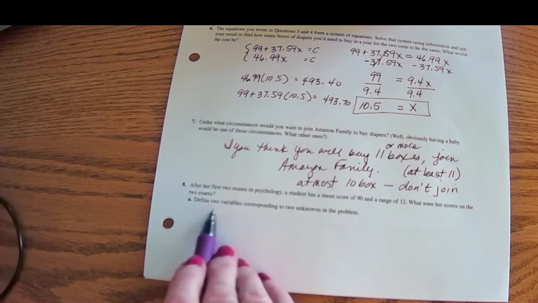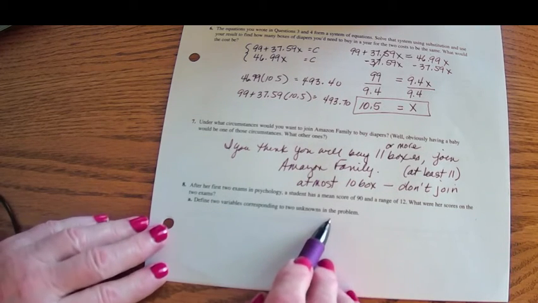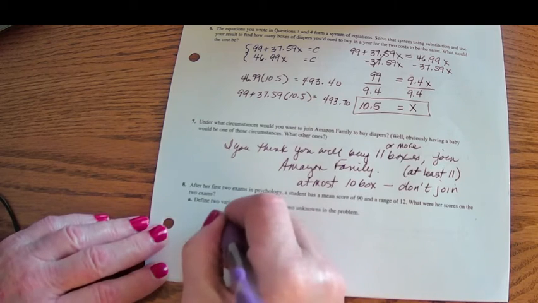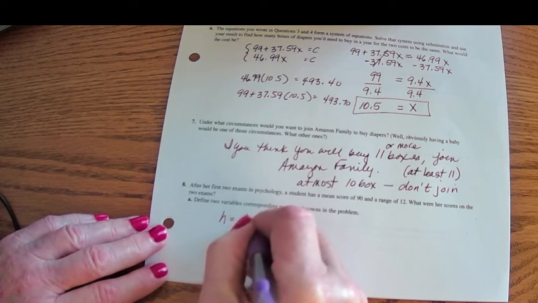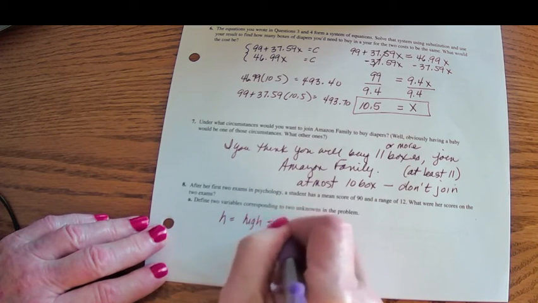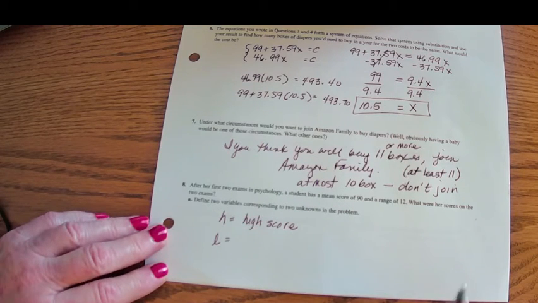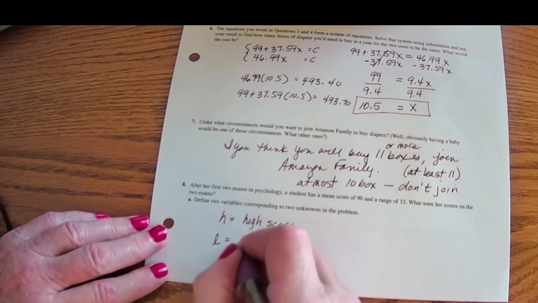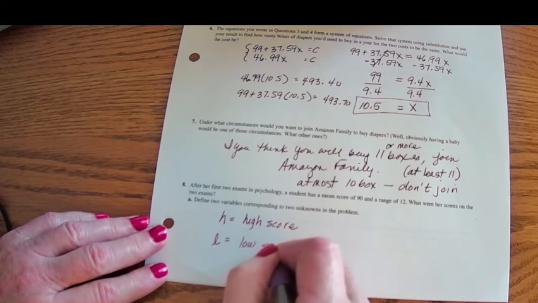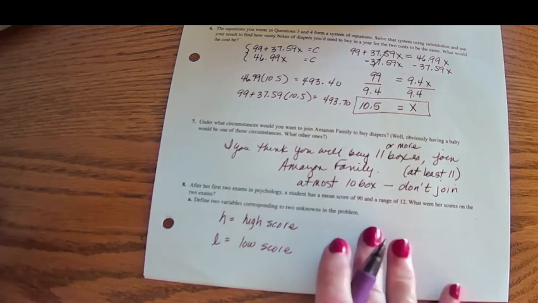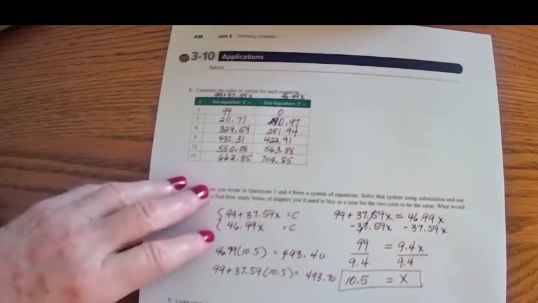So first of all, A, define two variables for her high and low score. So I'm going to make H be her high score. And I'm going to make L, a subscripted L so you know it's an L, not a 1, be her low score. Those are my two variables. You can use X and Y if you want, but sometimes it's easier to use named variables that are a little easier to remember.